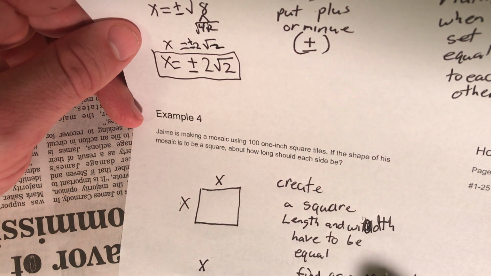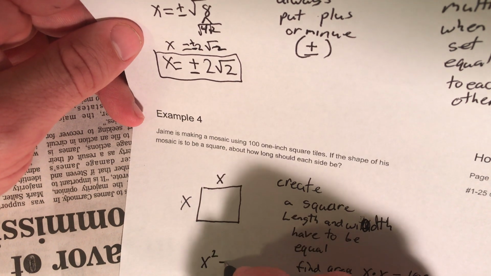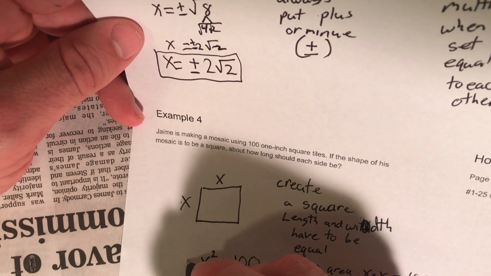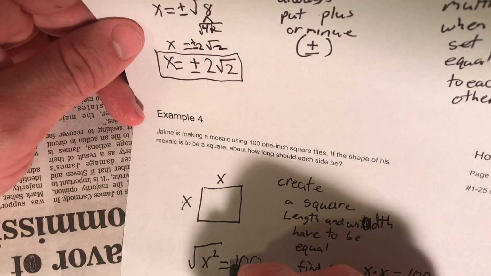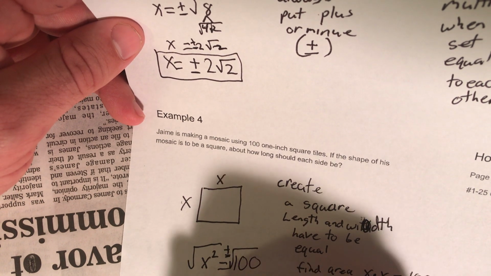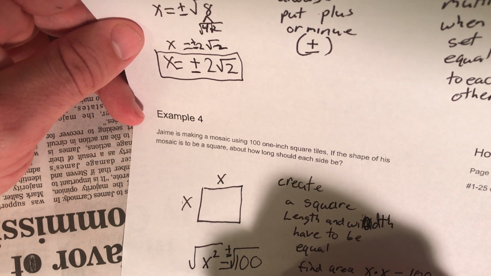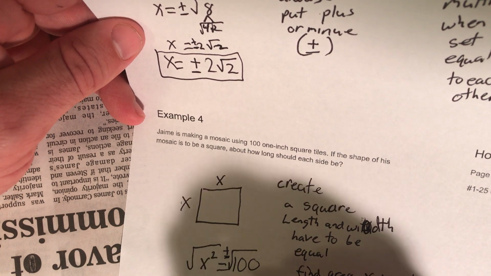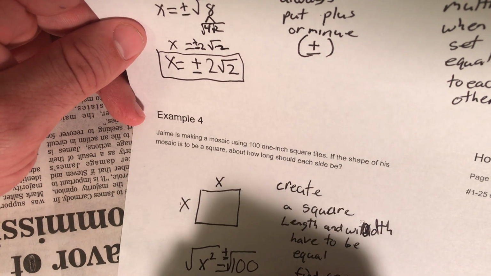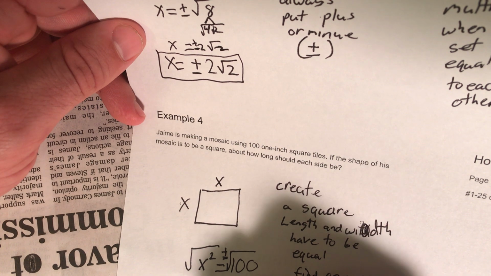You have x and x, both to the first power, so when you multiply, you add the exponents, and that's going to equal 100. Now, square root, plus or minus in front, you get x equals plus or minus the square root of 100. 100 is a perfect square, so we get plus or minus 10.